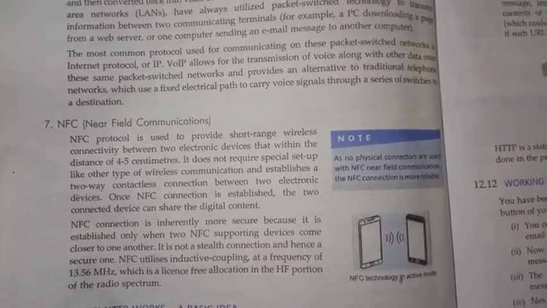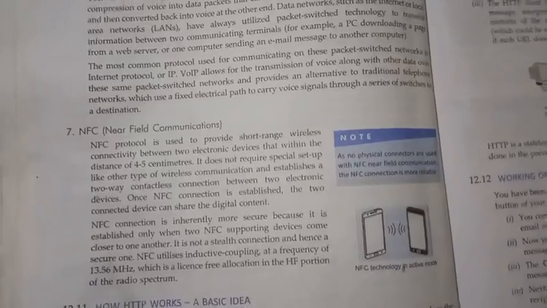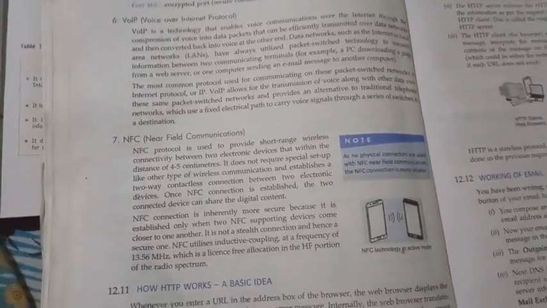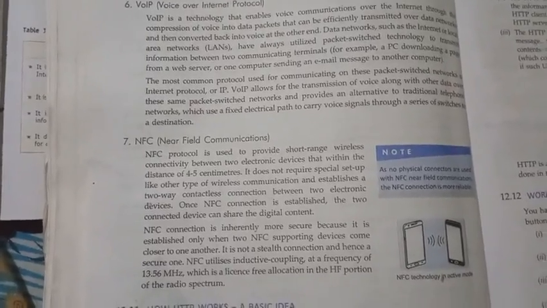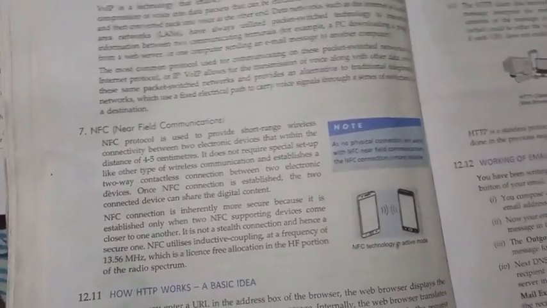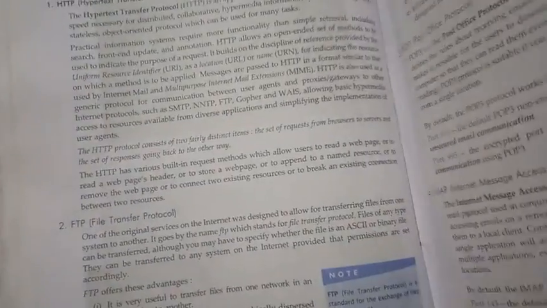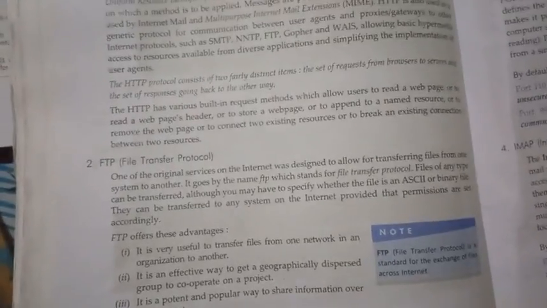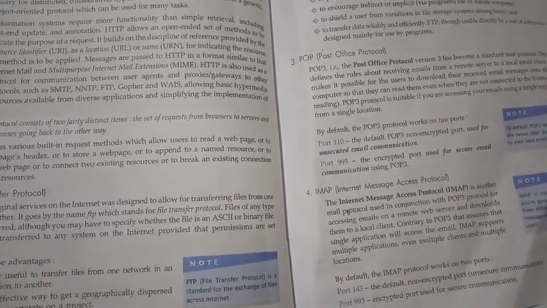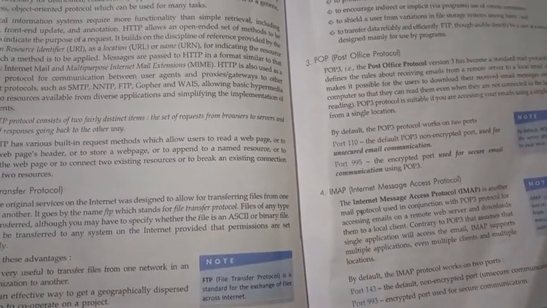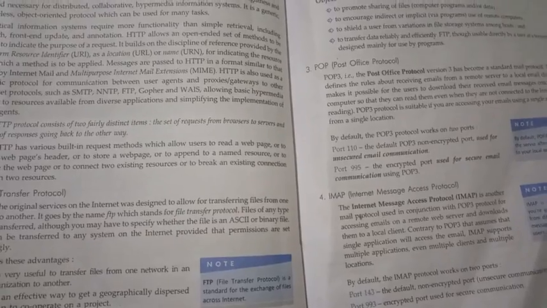So these are the different protocols used with the internet network. First we studied HTTP, second we studied file transfer protocol, then POP, then IMAP, then Simple Mail Transfer Protocol. After that Voice over IP, then we studied Near Field Communication.